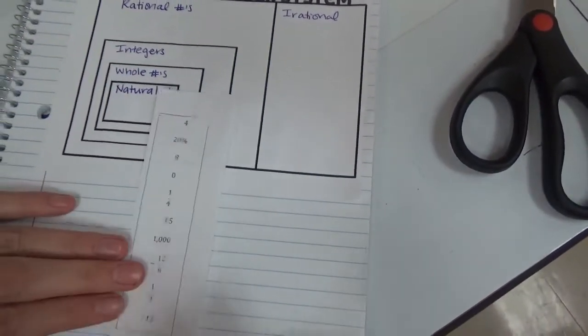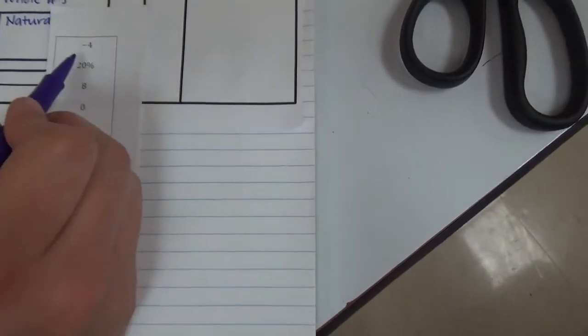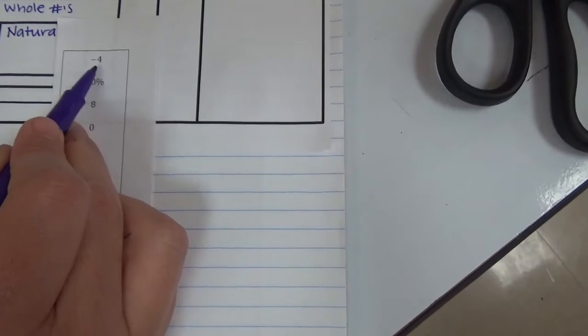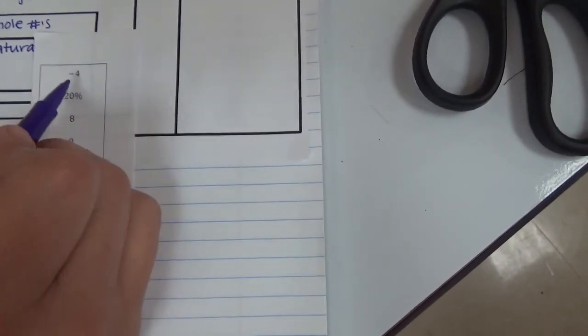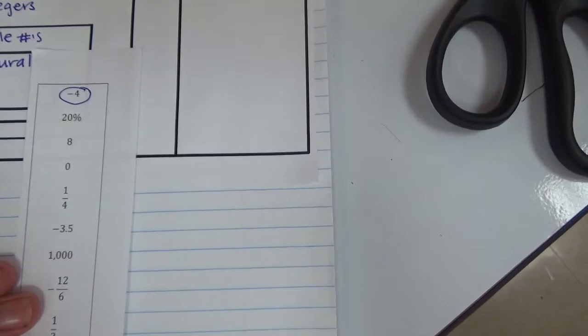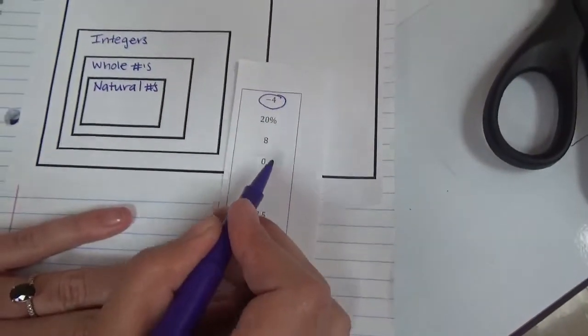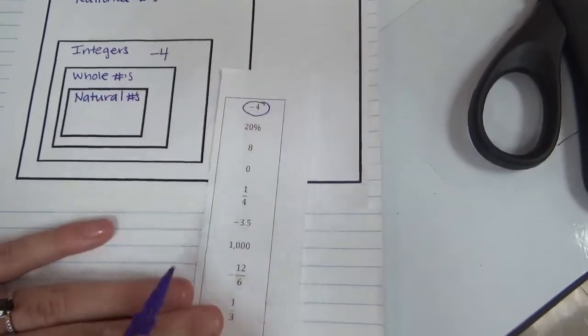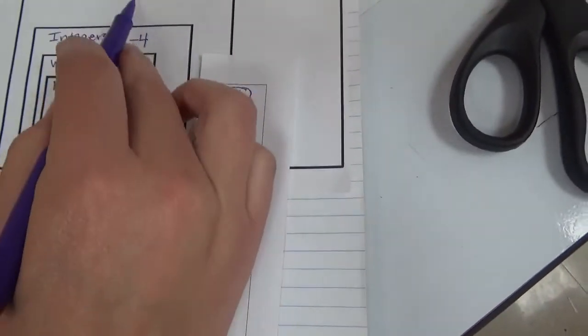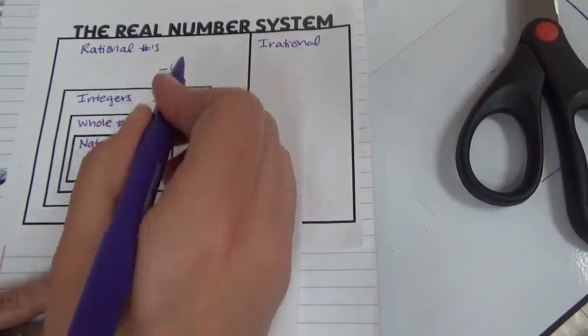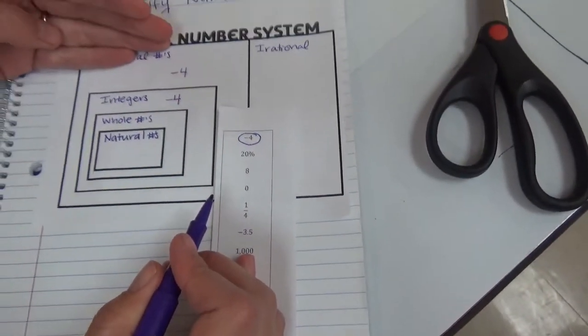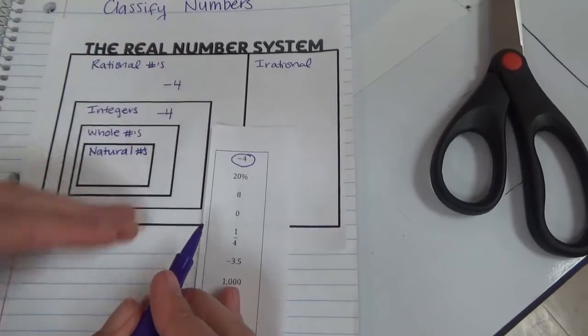So when you need to classify numbers, here's the list that we're going to do together. You always want to simplify your numbers, meaning here I have -4. I can't really do anything to -4. It's already just a whole number, but this is a whole negative number. Whole negative numbers belong in the integer category. So I'm going to put -4 right here. -4 can also go in the rational numbers. So every number can go to an outer layer, but they can't go farther inside.